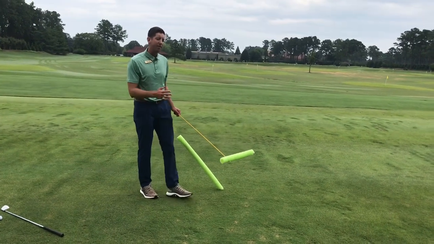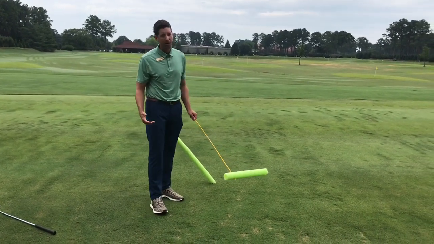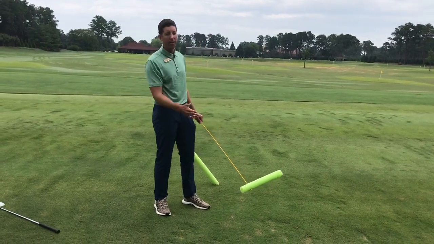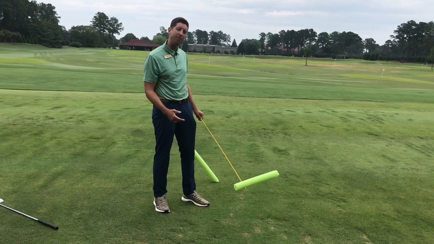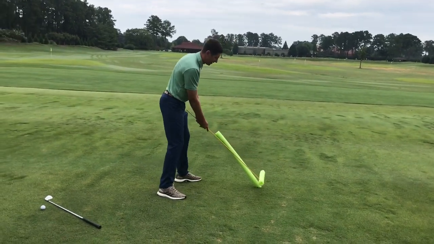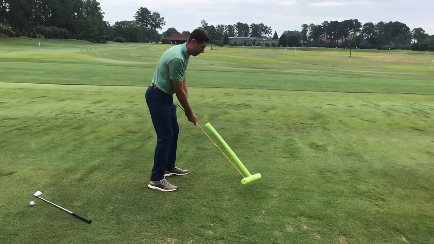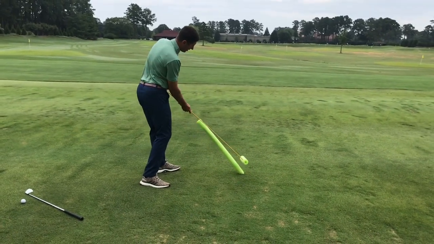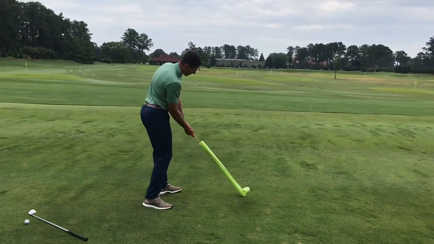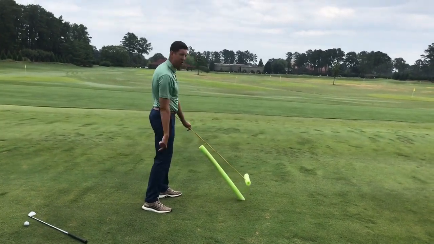Now let's flip the script and let's say you have a driver in your hand. We already know that it's in the front of the stance and we want to hit up on it, a positive attack angle. Well, let me show you what happens when you do this. Now I have it in the front of my stance and I'm coming into the shot and I'm hitting up on it. Look where my club path goes. When I hit up, the club path wants to shoot to the left.